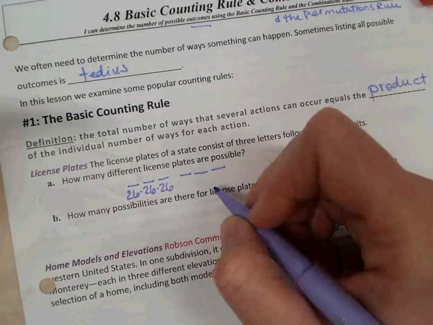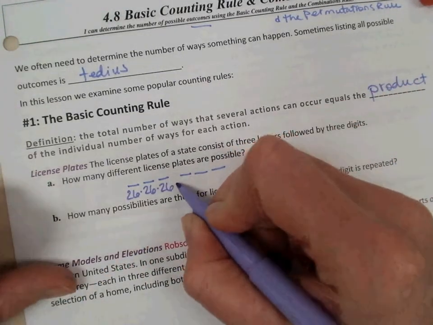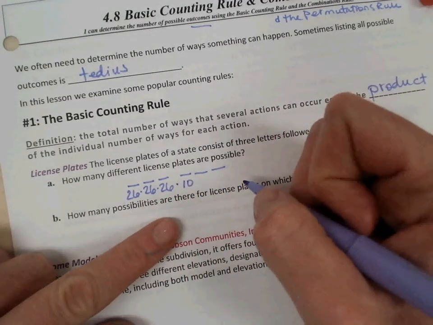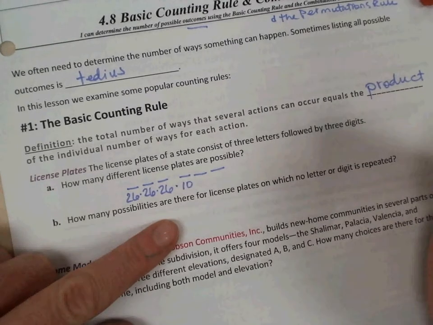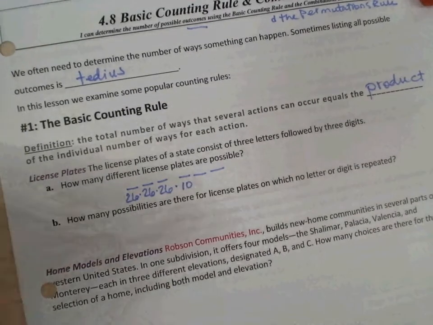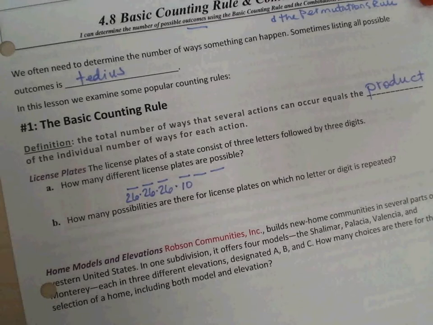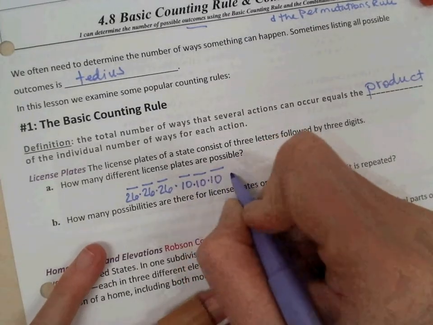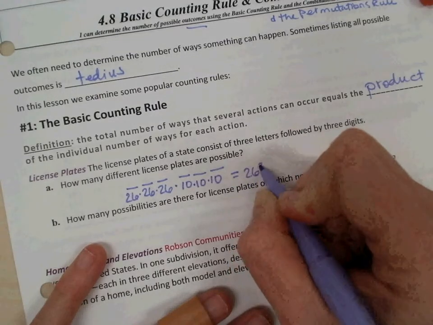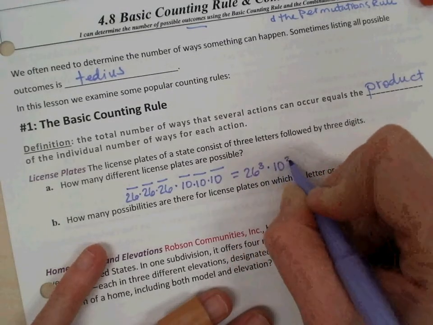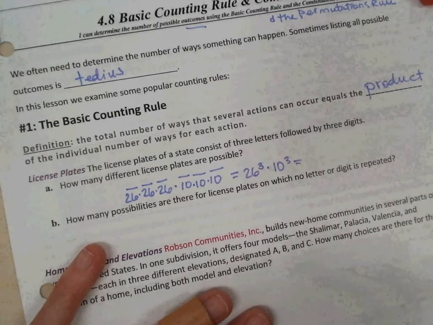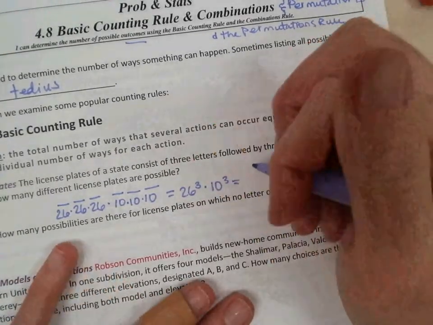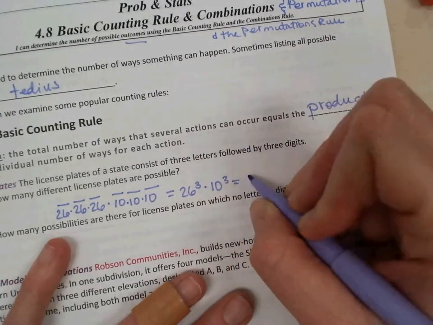Digits, 10 digits, so wouldn't it be 9 because you can't do a 1 and 0 digits? So 0 through 9 makes 10 digits. Okay. Good question. So then we have 26 to the third times 10 to the third, and we calculate that and get a really large number. Good thing, because there's a lot of people that need different license plates.